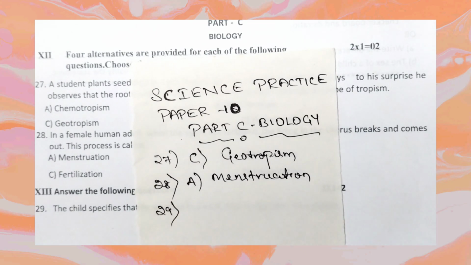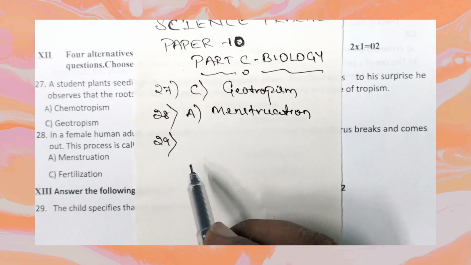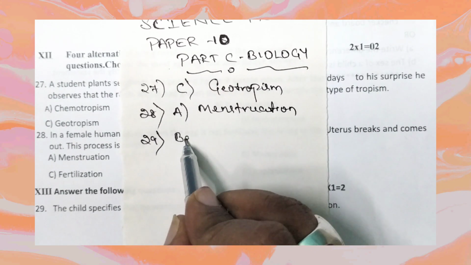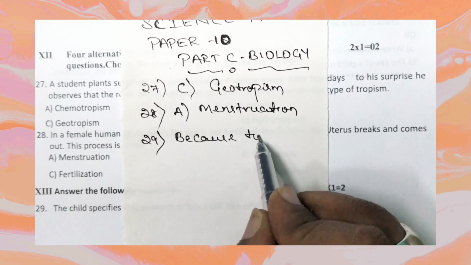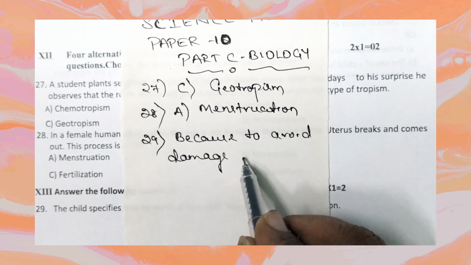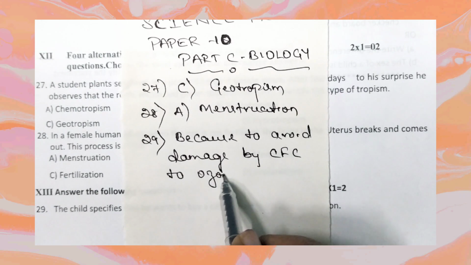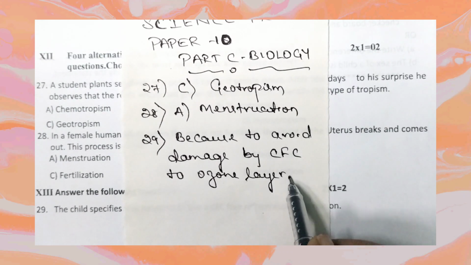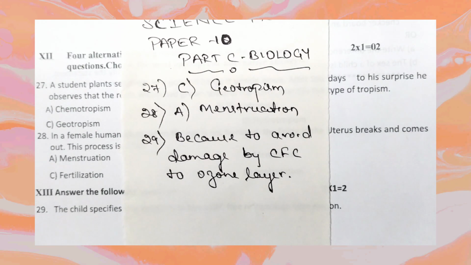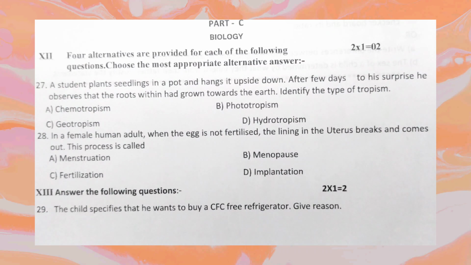Now let us move for the next one, that is 29th question. The child specifies that he wants to buy a CFC free refrigerator. Give reason. So he wants to buy a CFC free refrigerator to avoid damage by CFC to ozone layer. So because CFC will damage the ozone layer, to avoid the damage by CFC to ozone layer, he is willing to buy a refrigerator which is CFC free.